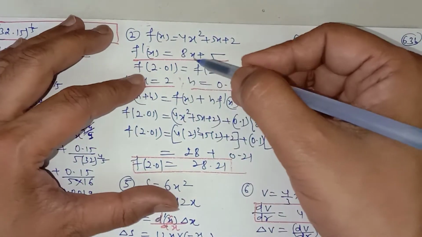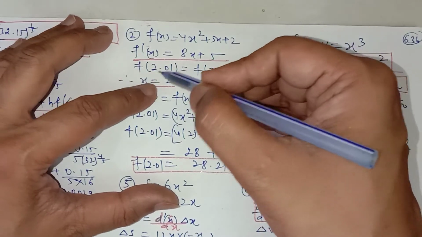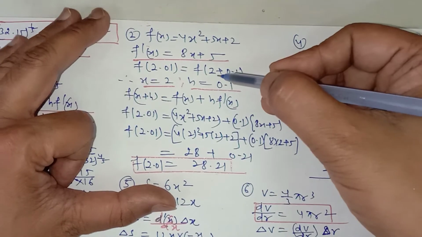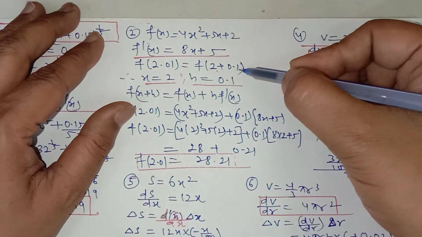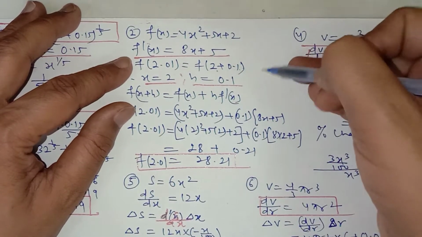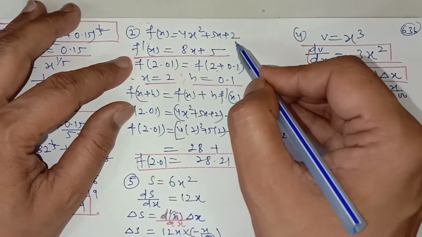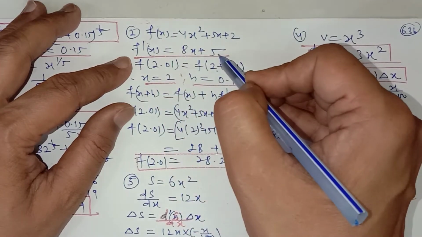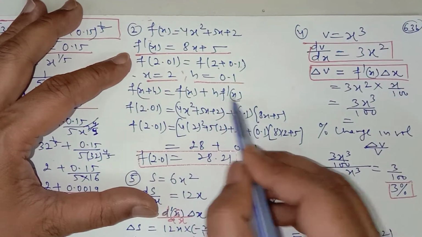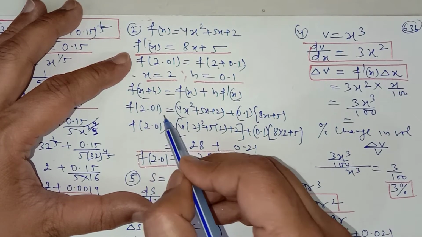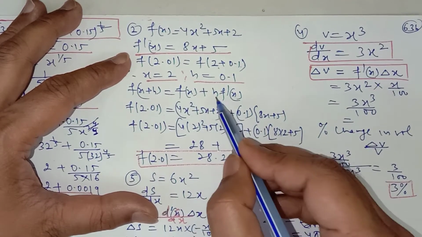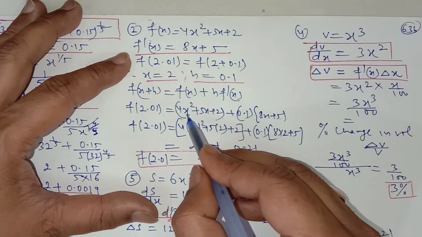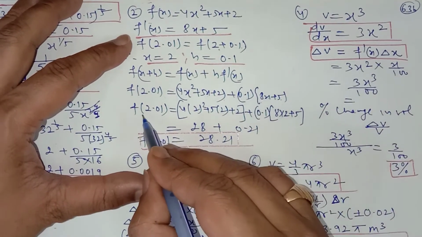In question number 2, you have to find f(2.01). Here you can break 2.01 as 2 plus 0.01. So x will be equal to 2, h will be equal to 0.01, and f(x) you don't have to let here because f(x) is already given. The derivative is 8x plus 5, and replace in this formula as we are doing earlier. It will be f(2.01), f(x) is 4x square plus 5x plus 2, h is 0.01, and f dash x is this 8x plus 5. Replace the value of x as 2 here and here, you'll get the value of f(2.01).